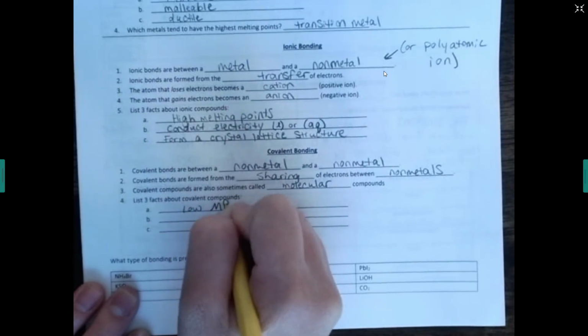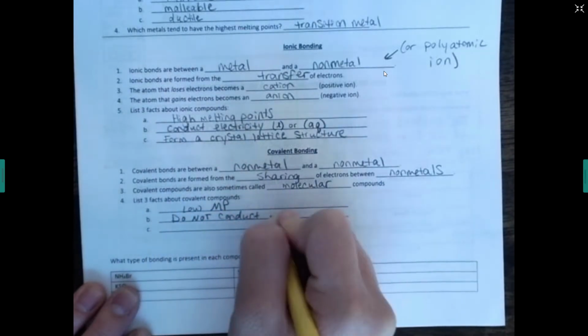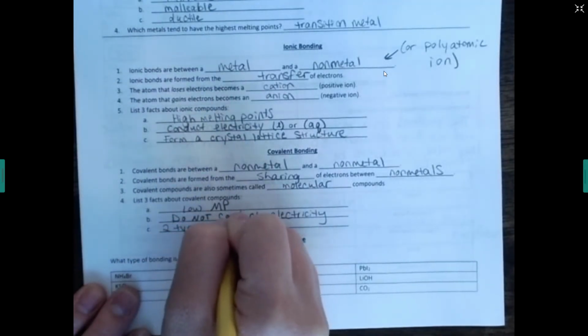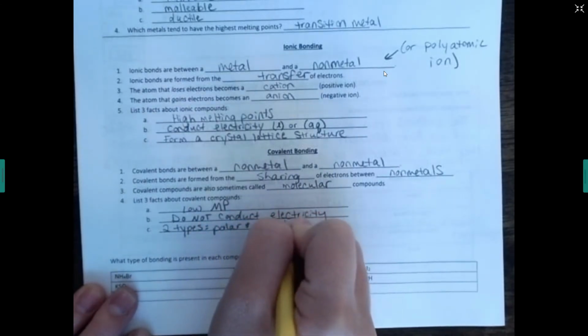They do not conduct electricity. And there are 2 types of covalent bonds. You have polar and nonpolar.